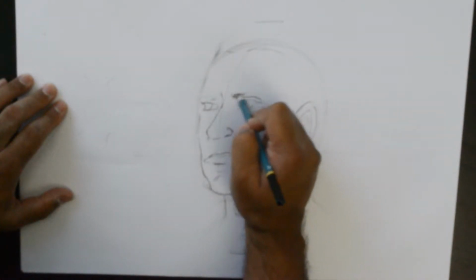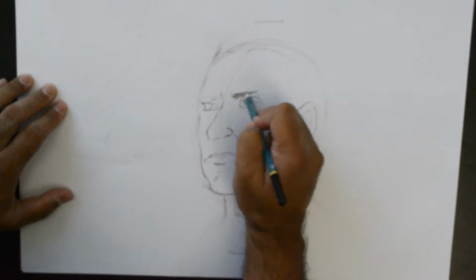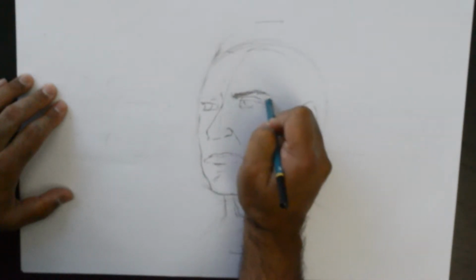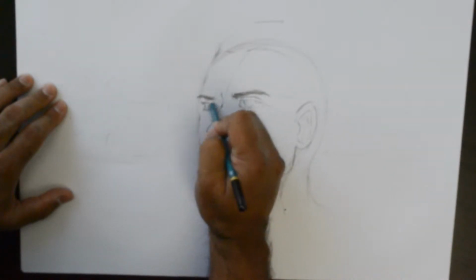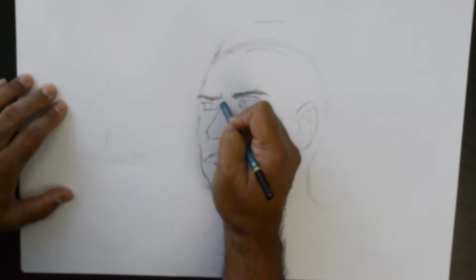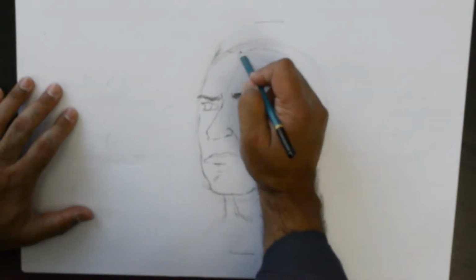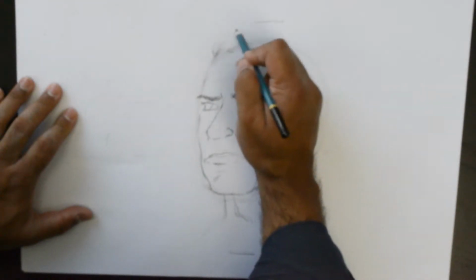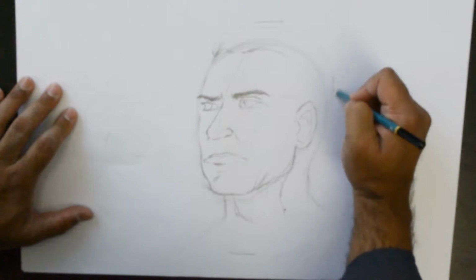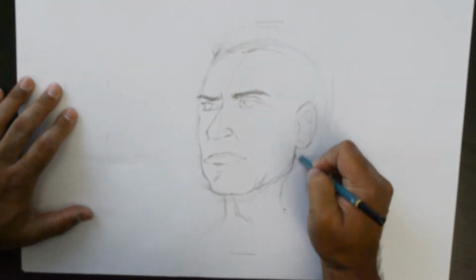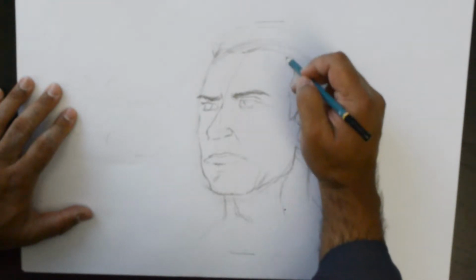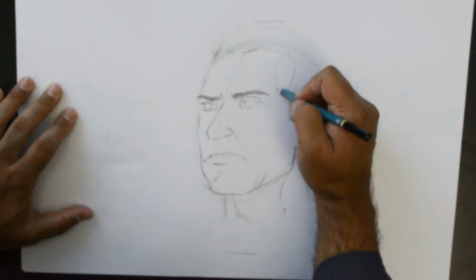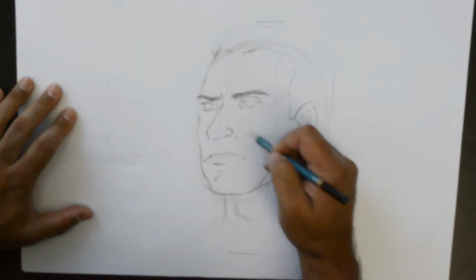Eyebrows. Some eyebrows. And of course, at that angle, try to coincide those as best as we can. So what we don't have here yet is a head of hair. So we'll just put in a generic head of hair. Some facial details.